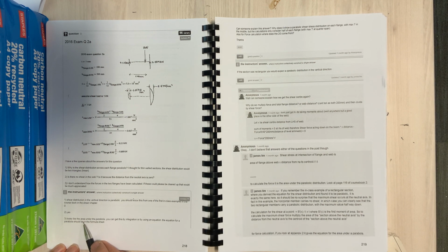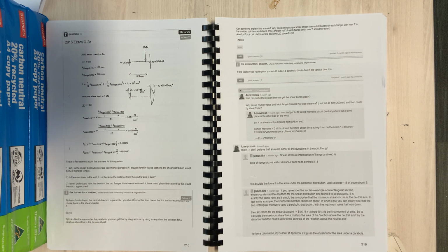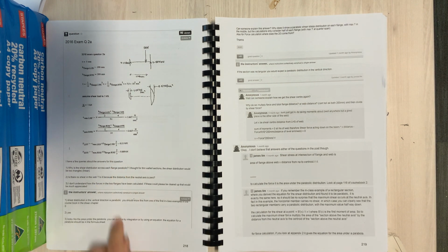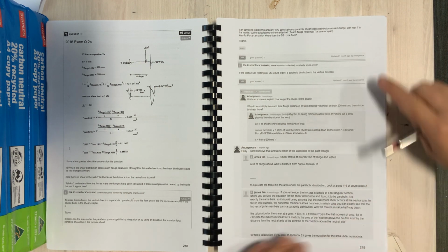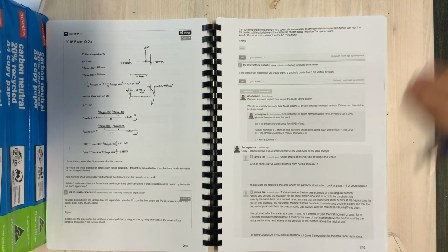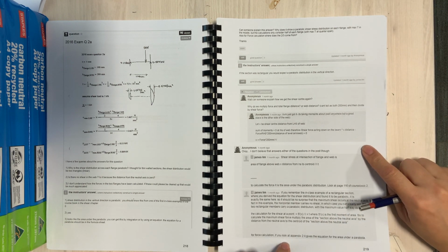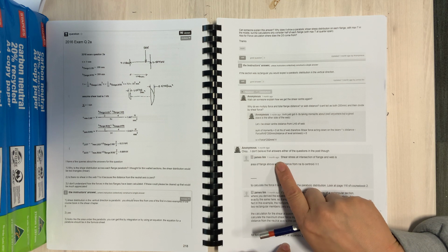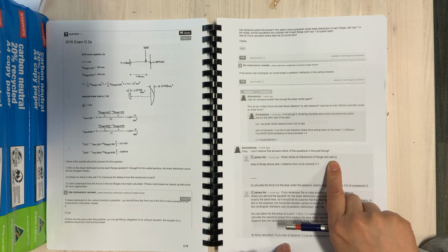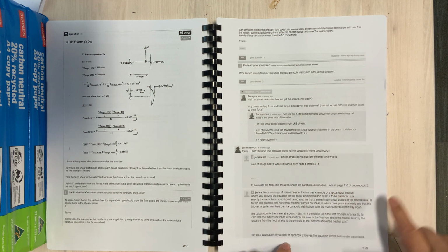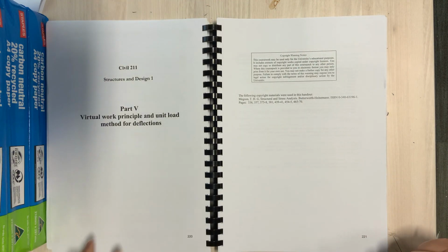And 3, look, area under the parabola. You can get this by integration. You actually don't need to know that formula with the 2/3 in. You could just get it by integration, which might be much easier, which of course may make you feel a bit more confident in the exam. So shear stress at the intersection of the flange is the web times neutral axis. So again, another question about that.